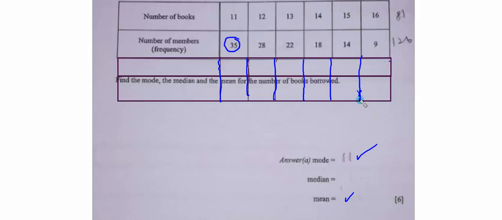Remember to find the median, the position where you look for the number of books will be based on this. Which position? This is the standard formula: your total frequency plus 1, divided by 2.